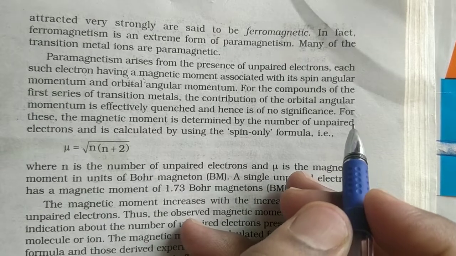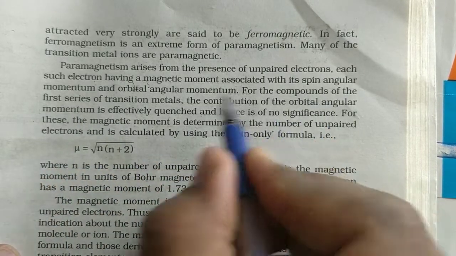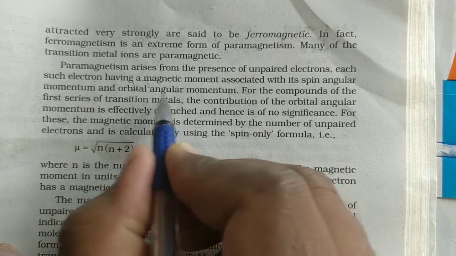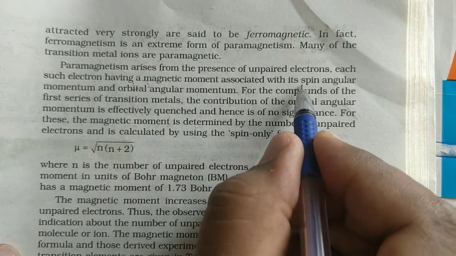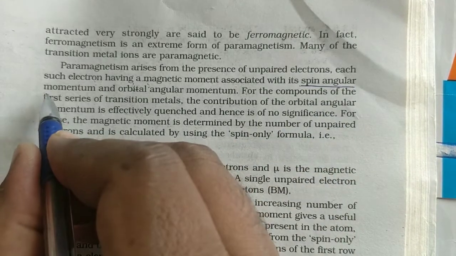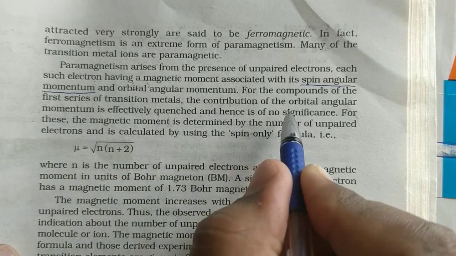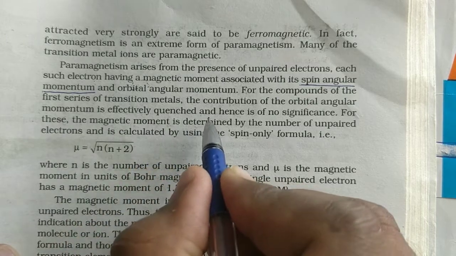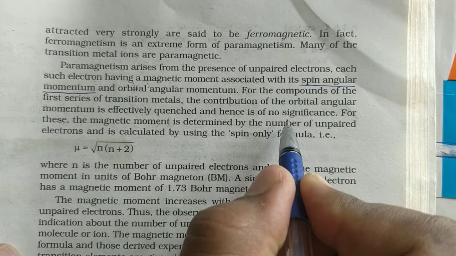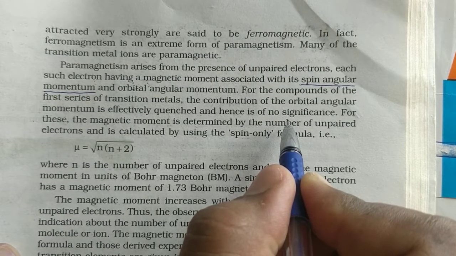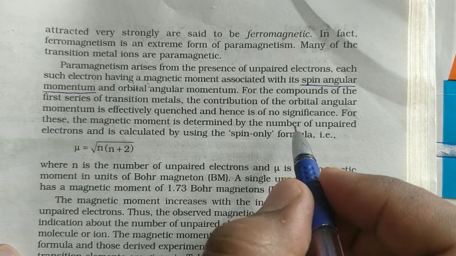Actually, in atomic structure, we have discussed this type of quantum numbers: spin angular momentum and orbital angular momentum. But we will concentrate on only spin angular momentum, that is plus half and minus half signs. For the compounds of the first series of transition metals, the contribution of the orbital angular momentum is effectively quenched and hence is of no significance. So orbital quantum number significance is not there in transition series. So we are depending on only spin angular momentum, plus half, like that.